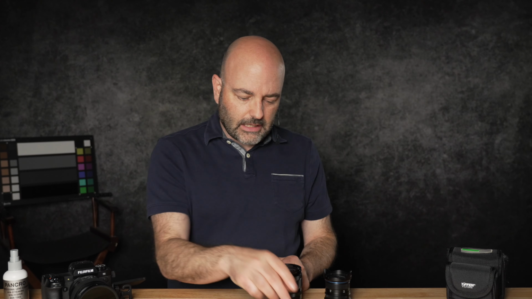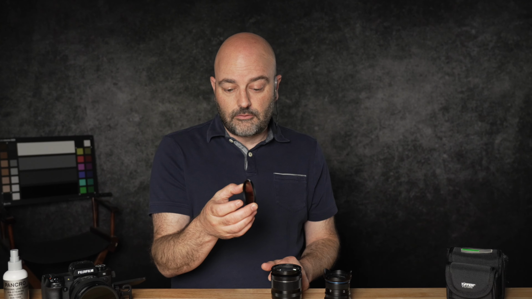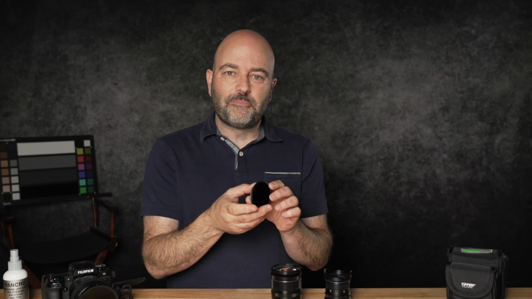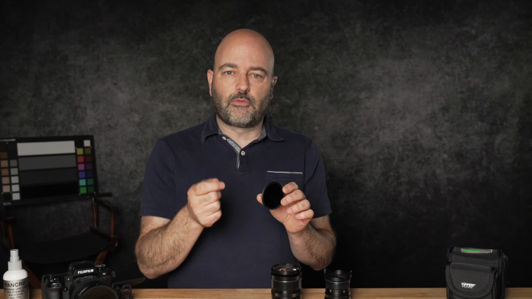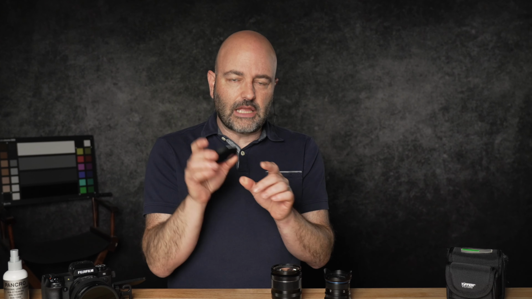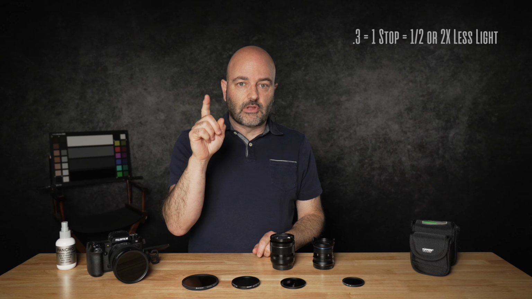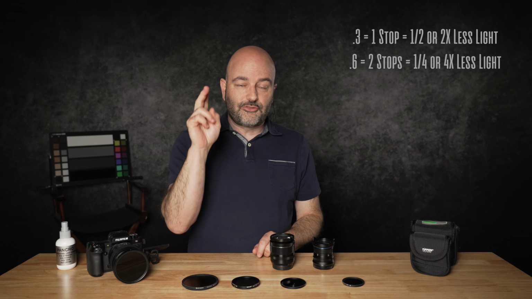The other one is a density rating, and unfortunately, because now we have another way to rate it, it's in 0.3 increments. So this is an ND 2.4. So let's do the math. A 0.3 is 1 stop. A 0.6 is 2.